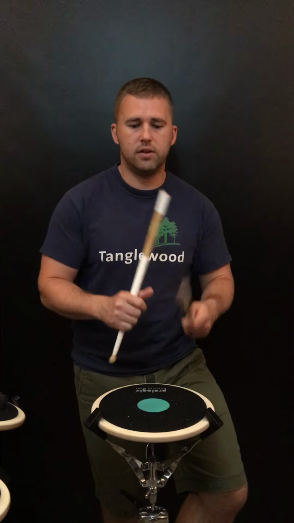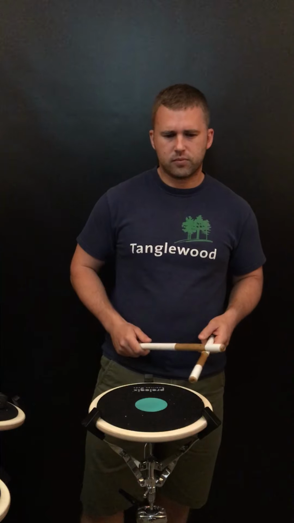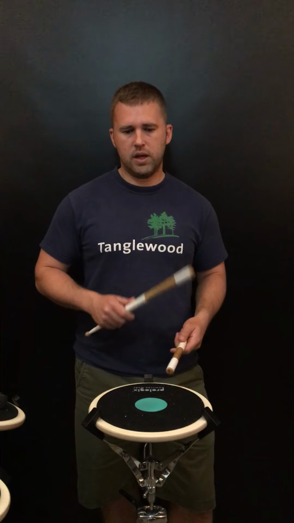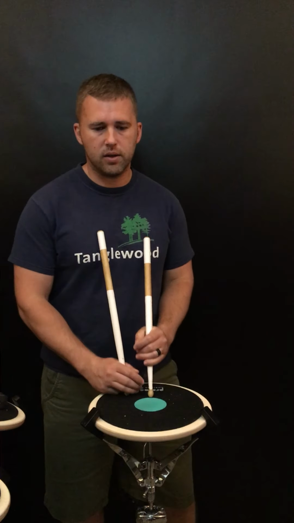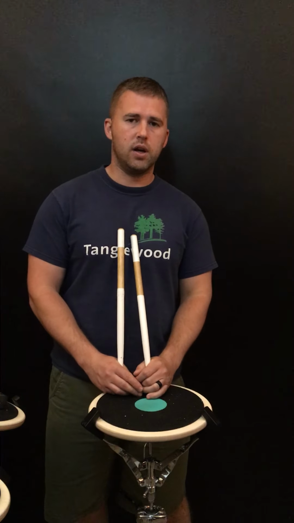So the counting is this first bar. 1, 3, and 1. Okay. Again. 1, 3, and 4. Alright, so I just want to note that this rhythm starting on beat 3 is not a quarter note triplet.